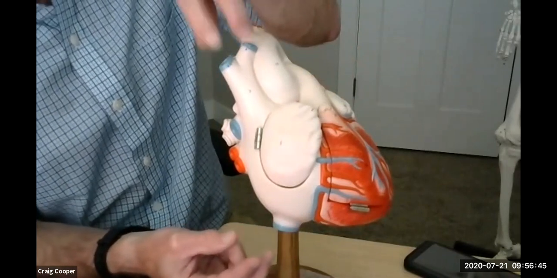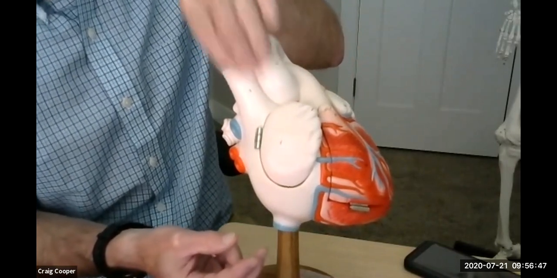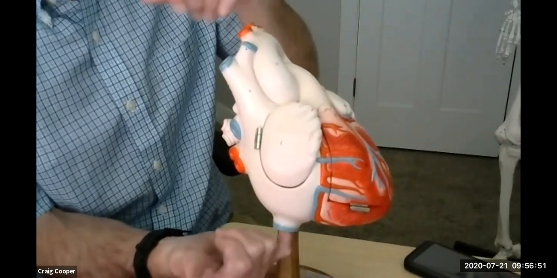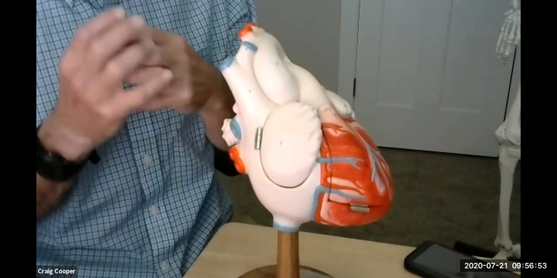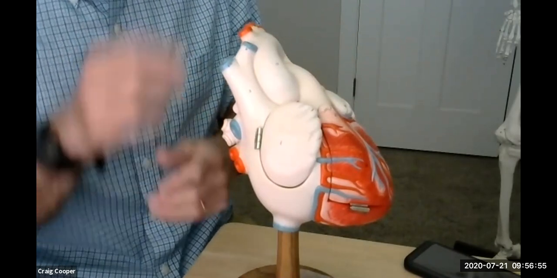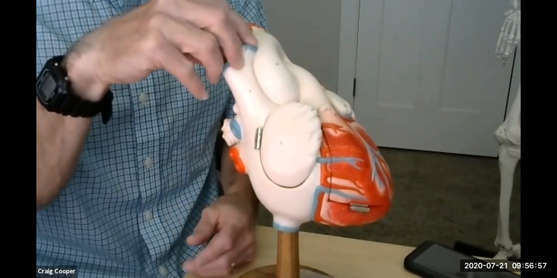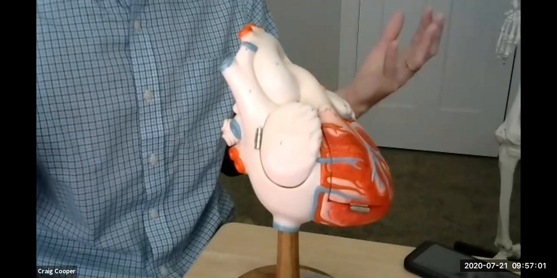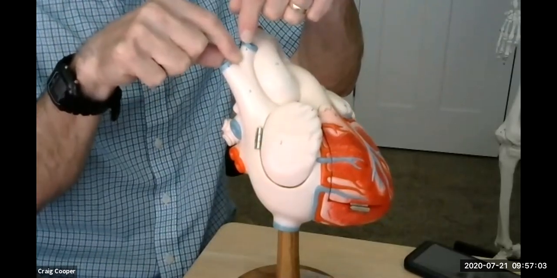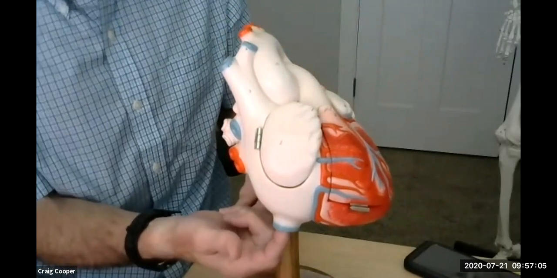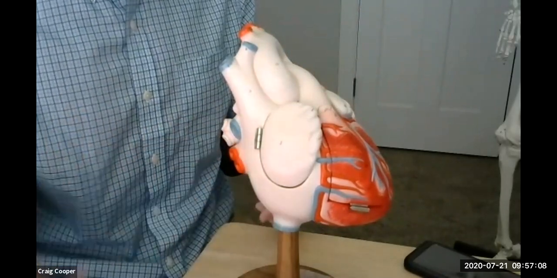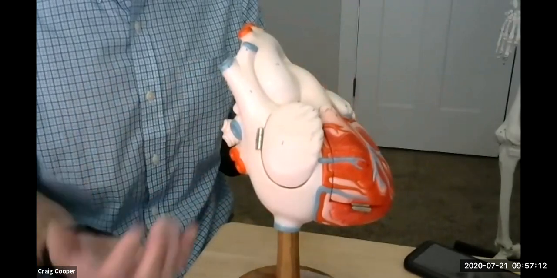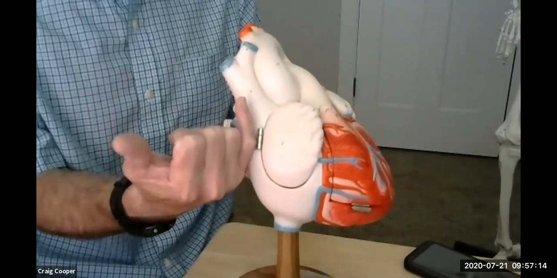We've got the superior vena cava, and we've got the inferior vena cava. These are the two biggest blood vessels that are going to return blood to the heart. The superior vena cava is essentially all the blood that was up in the head, the neck, the arms coming in through there. The inferior vena cava is pretty much all the blood returning from the legs, from the gut, from the bowel, bladder, all those types of organs coming back up that way.